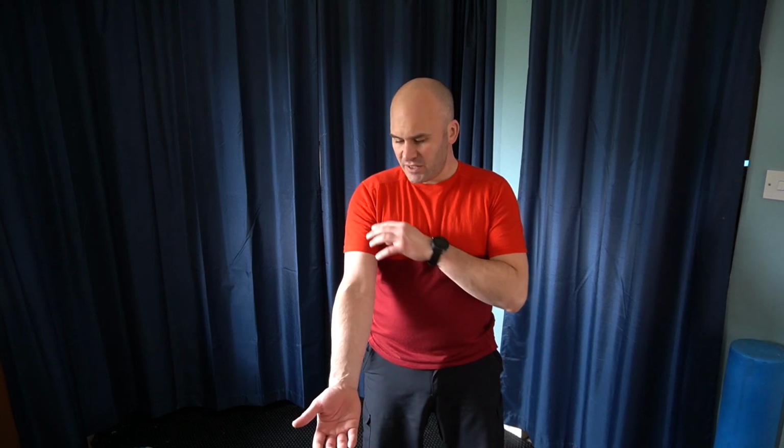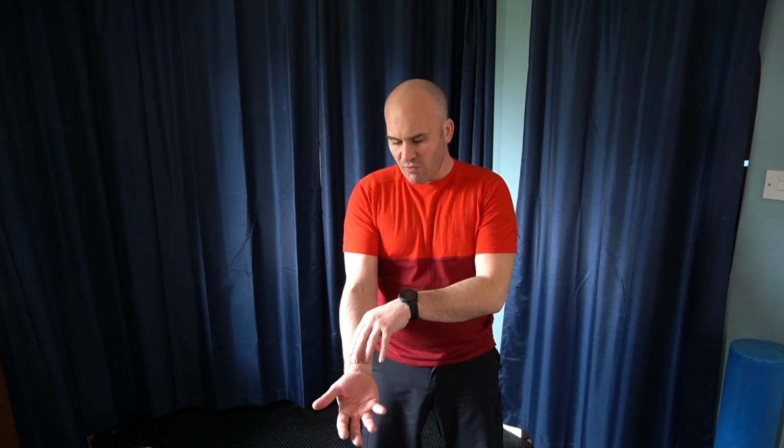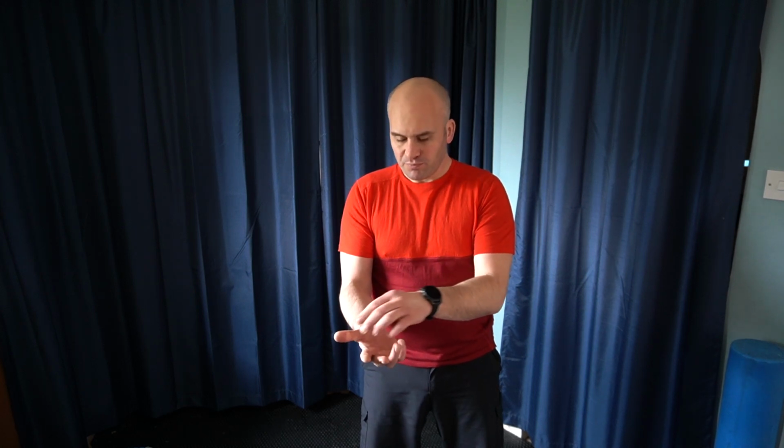So in this video we're going to look at the median nerve glide. The median nerve supplies primarily the forearm wrist flexors. Often it's these 3 fingers here, so the middle finger, the index finger and the thumb. So it might be that you're getting a bit of numbness in those fingers. I often do when I'm cycling. And it's a very simple glide for this one.